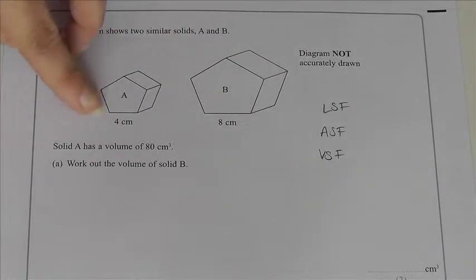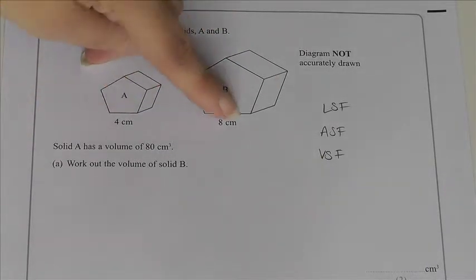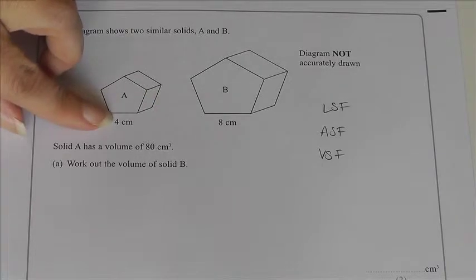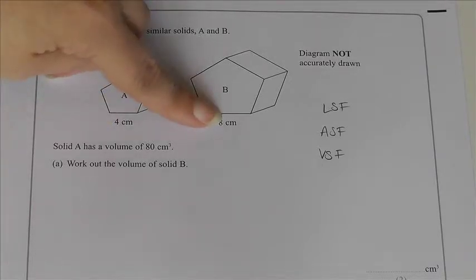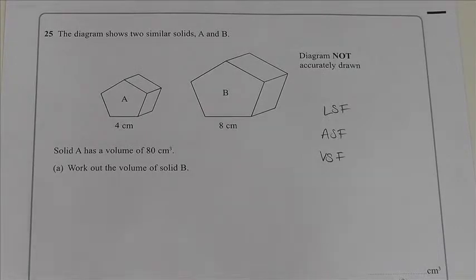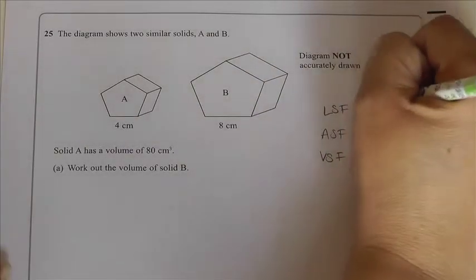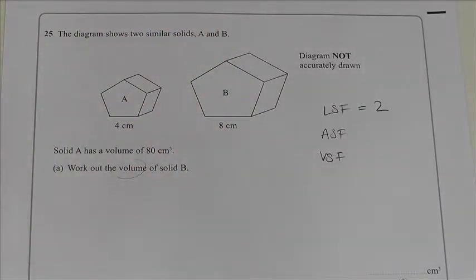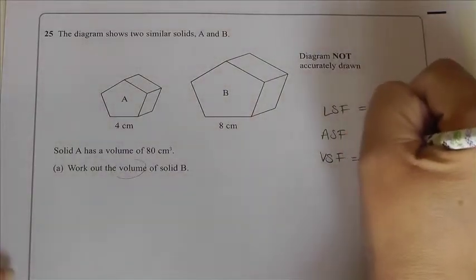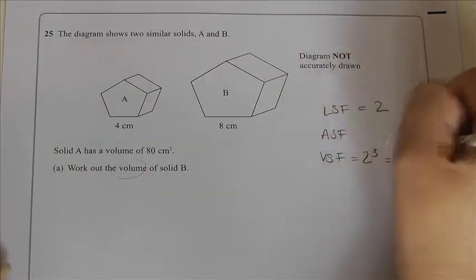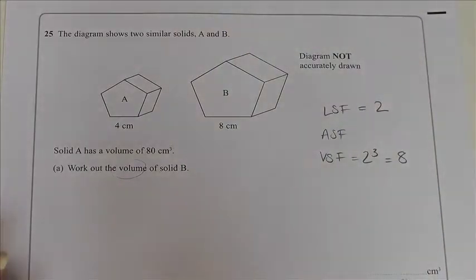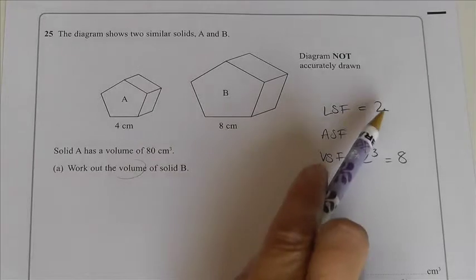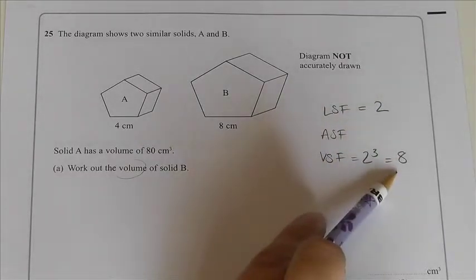Now if you look, we've been given lengths, which are our linear scale factor. On shape A it's 4 and on shape B it's 8, which means that our linear scale factor is just 2. It's been doubled. Now if we're asked to find the volume, our volume scale factor is going to be that cubed. So I take the 2 and I cube it, and 2 times 2 times 2 is 8. It means that if I'm moving from the volume of one shape to another, rather than using a scale factor of 2, I use the 8.